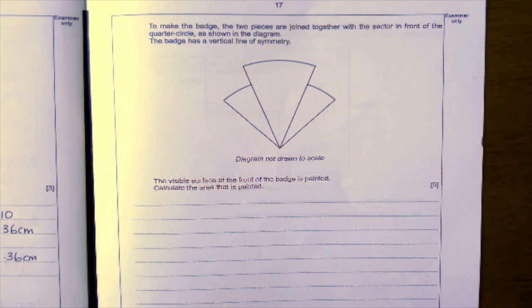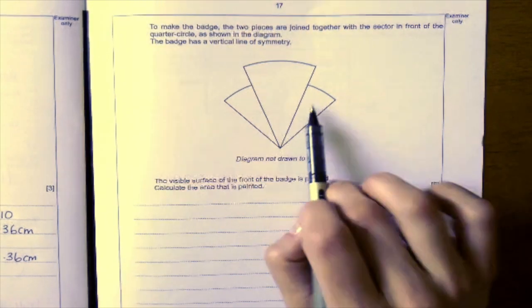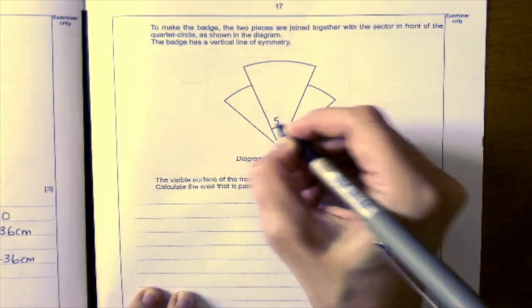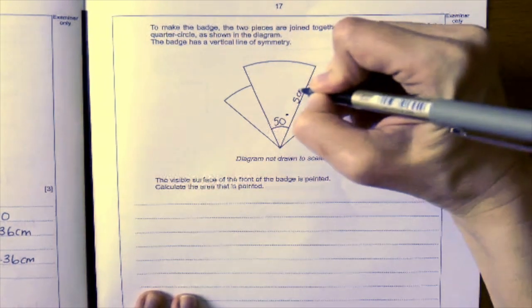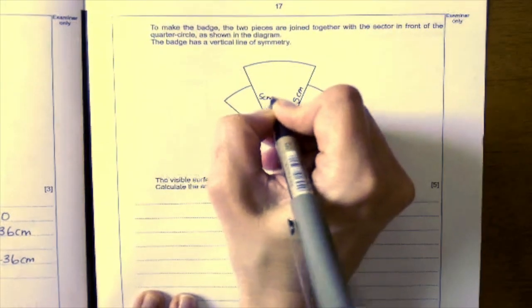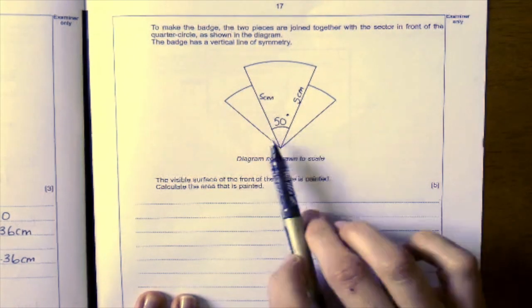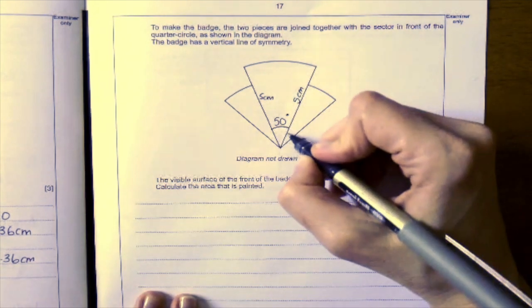So what I would do is work out the area of this one, the area of this one, and the area of this one. Because we know this is 50 here, we know these are 5 from the other diagram. This part here is the quarter circle. So we know that this angle here is 90 degrees.